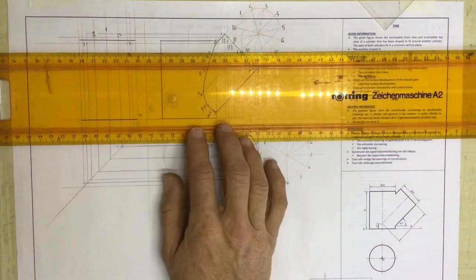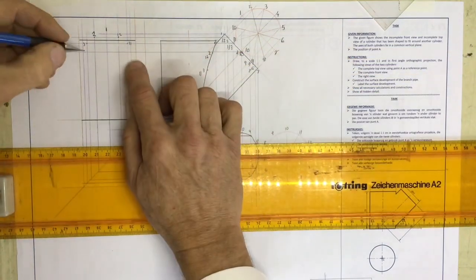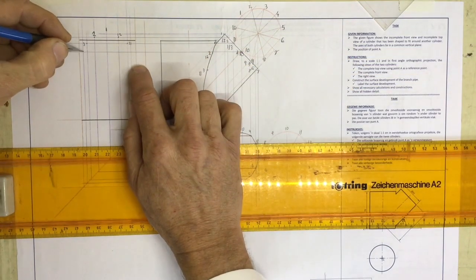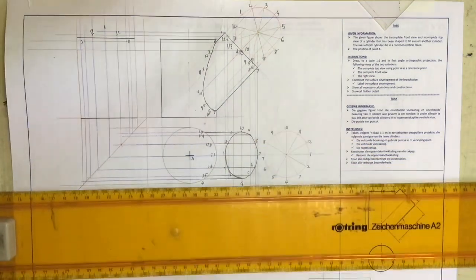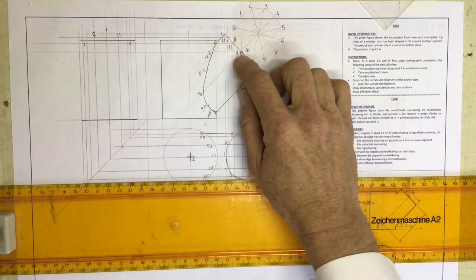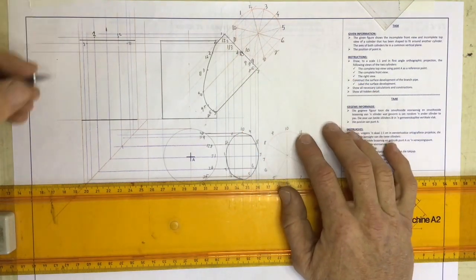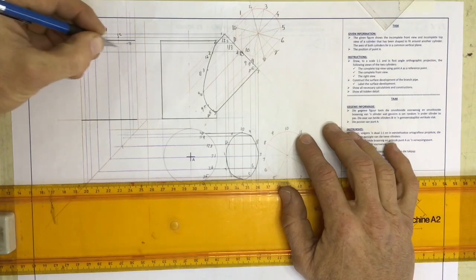Let's find number 10 and 4. Sorry, not number 13, number 10 and 4. That's 10 and 4, there's number 4.